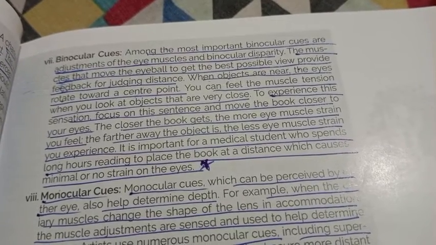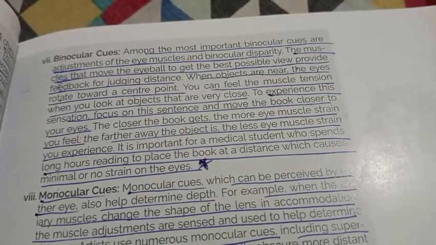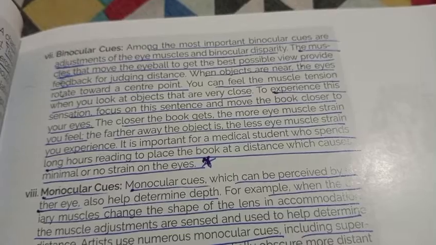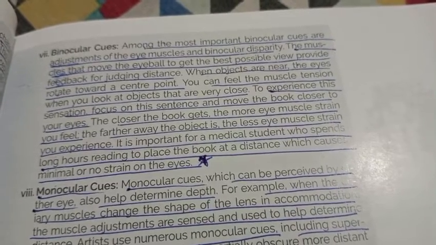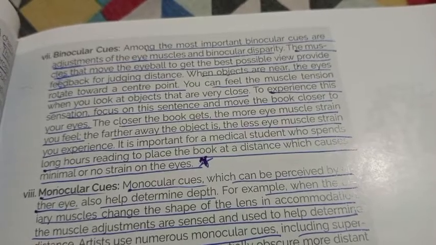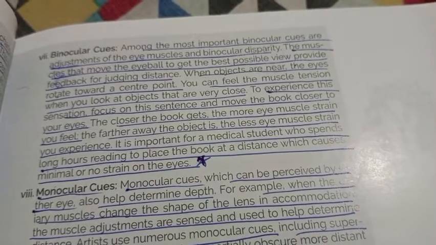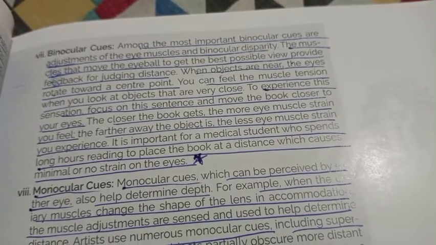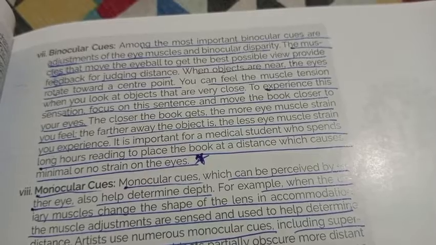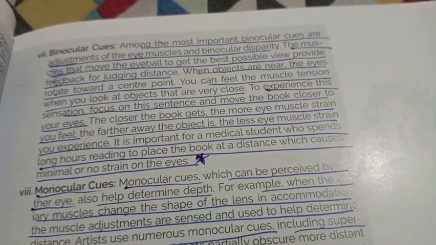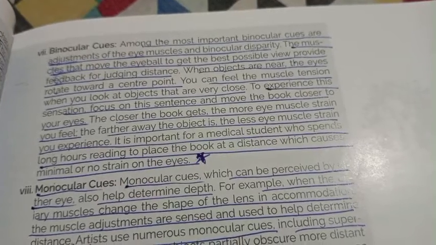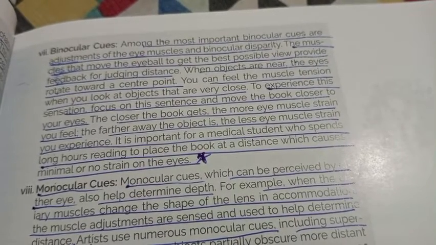When objects are near, the eyes rotate toward a center point. You can feel the muscle tension when you look at objects that are very close. To experience this sensation, focus on this sentence and move the book closer to your eyes. The closer the book gets, the more eye muscle strain you feel. The farther away the object is, the less eye muscle strain you experience.